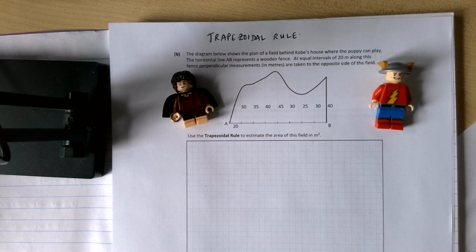This is a video for my Leaving Cert ordinary level students who are facing their paper 2 tomorrow. And we've practiced the trapezoidal rule a lot, but you may have forgotten how to use it. So here's a video to help you with the trapezoidal rule.